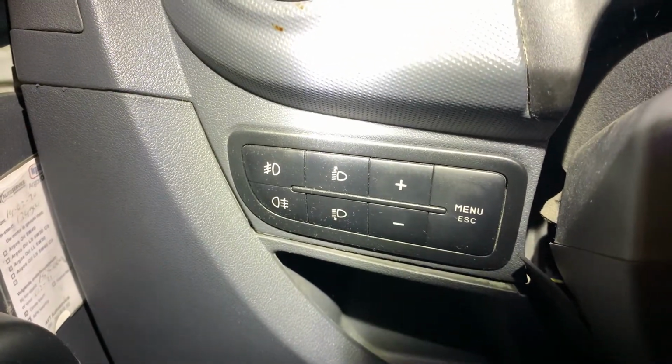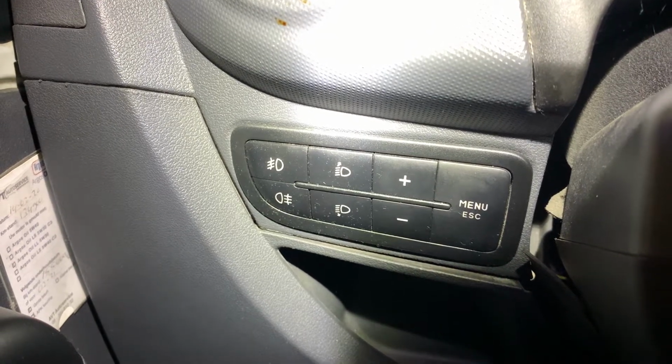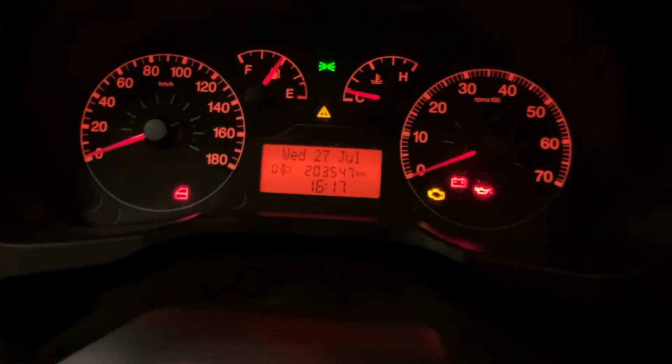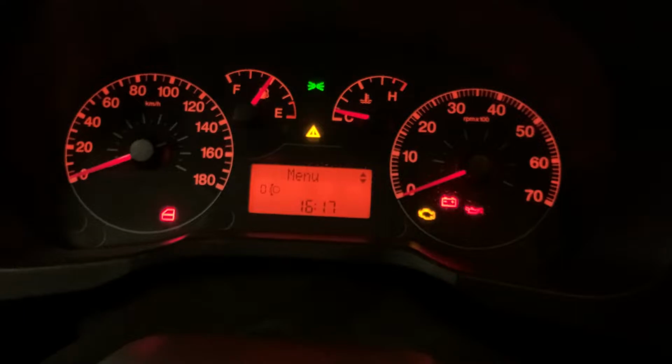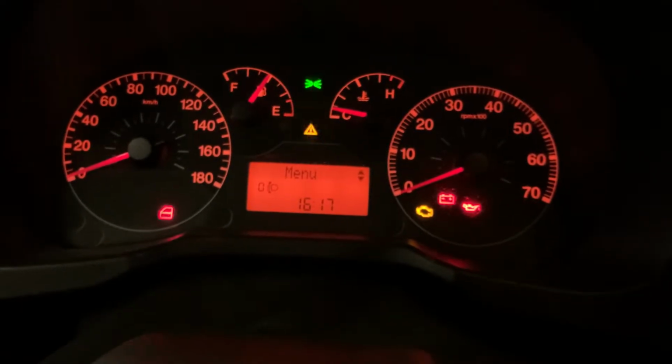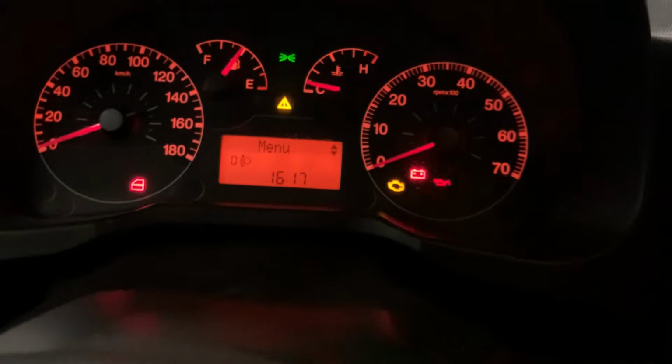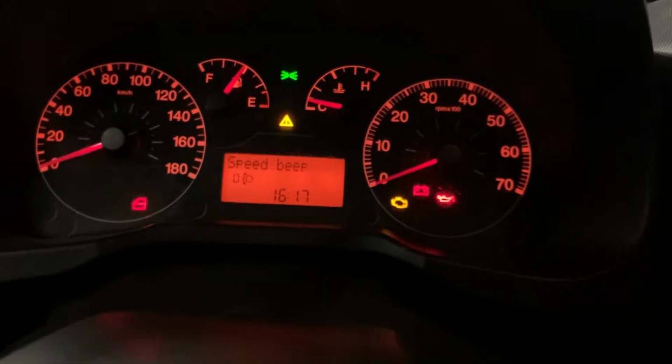It's over here. You're going to press the menu button, the most right button, a few times, and once you press that, the menu over here changes. Press it once, then you can use the minus or the plus button to go through the menu till you find the language area.